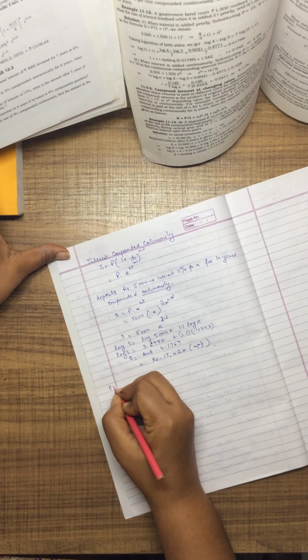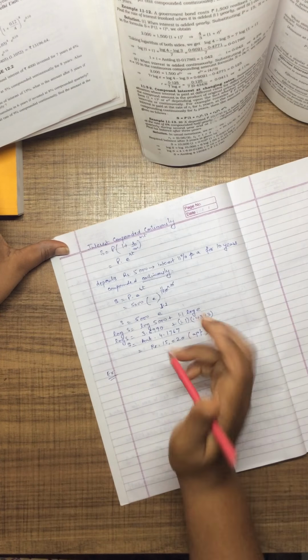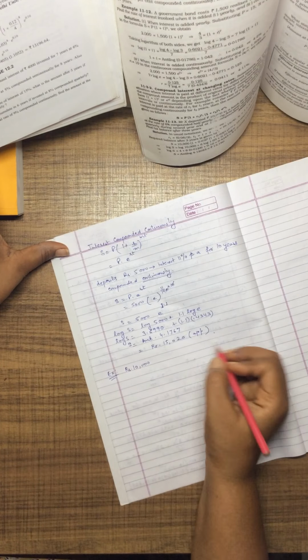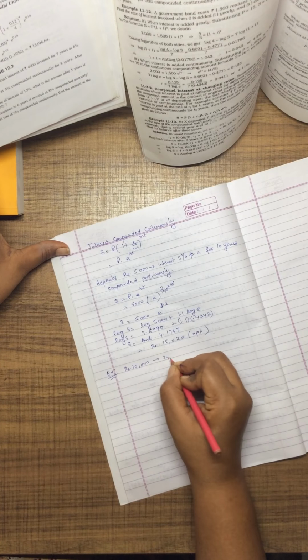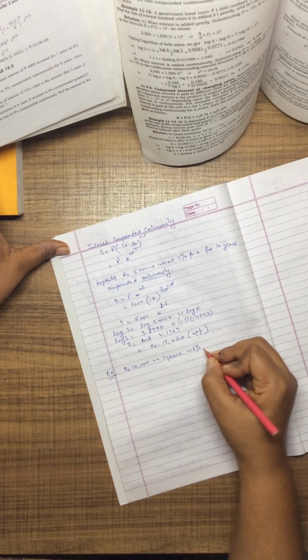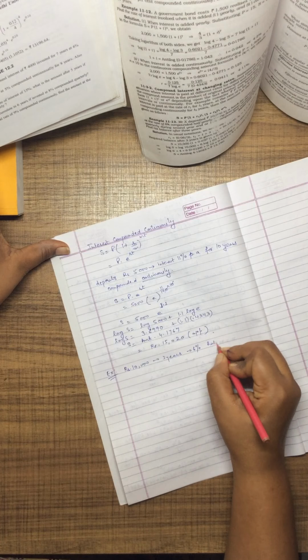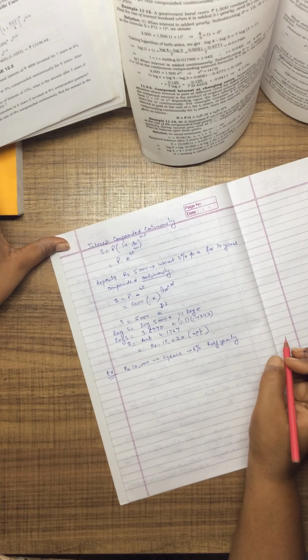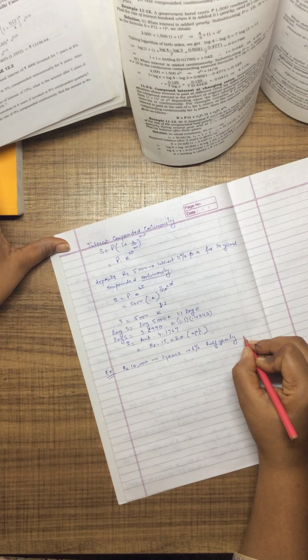The question is, Mr. X deposited rupees 10,000 in the bank for 3 years at the rate of 6% compounded half yearly during the first year.